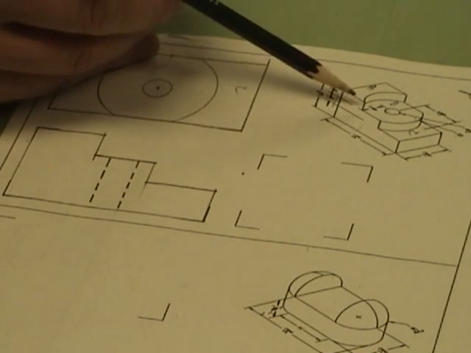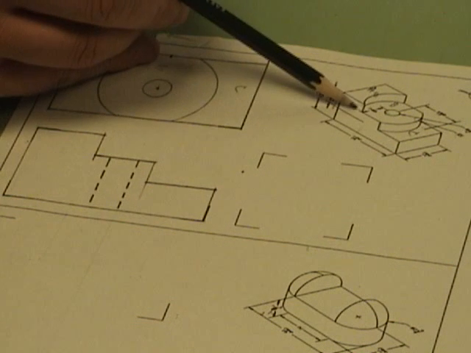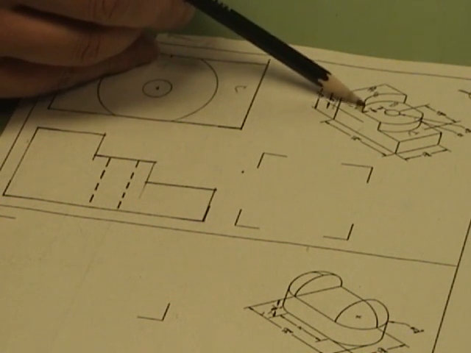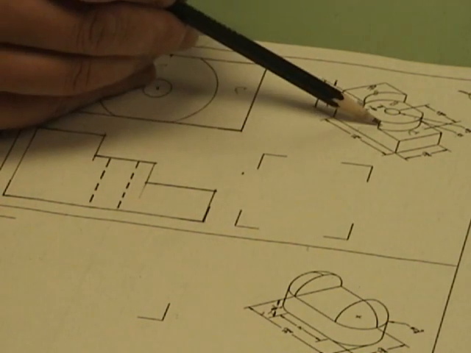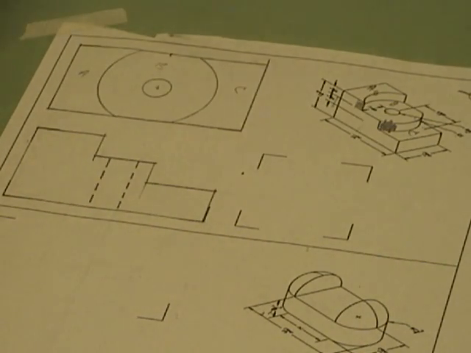But then I've also got in this area this back quadrant here as well. So it's not solid all the way through the part in that area. And in this area, you're going to see that part of the circle. So let's do that one first.